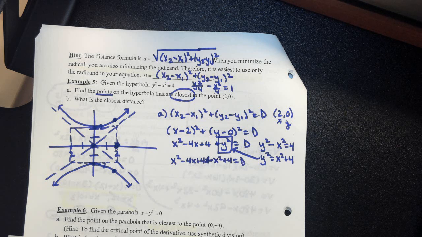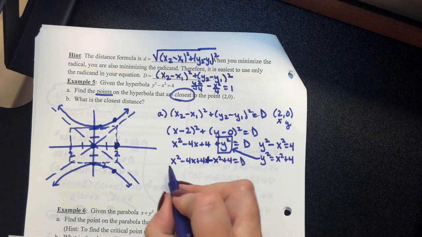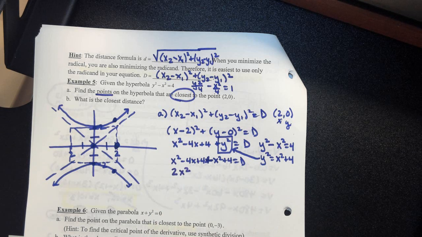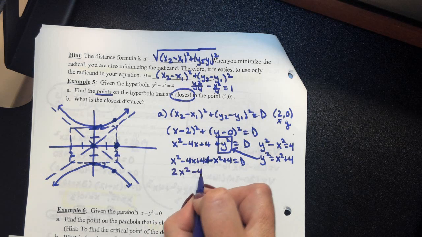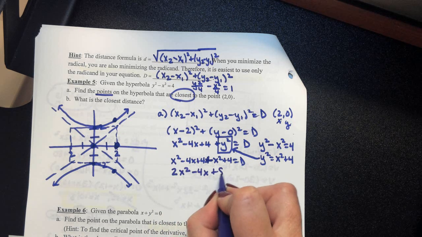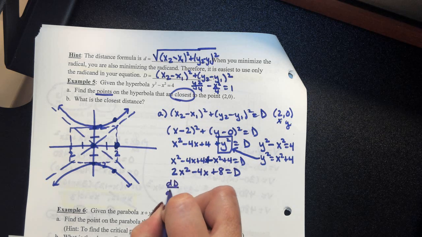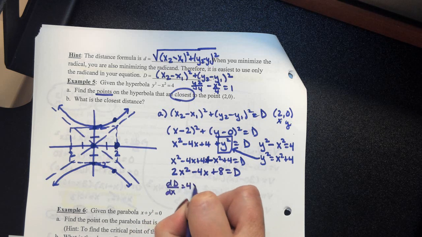Again, clean this up as much as you can. Combine like terms. So x squared plus x squared is 2x squared, minus 4x, and 4 plus 4 is 8. Now I'm ready to take the derivative with respect to x. So that's going to give me 4x minus 4.